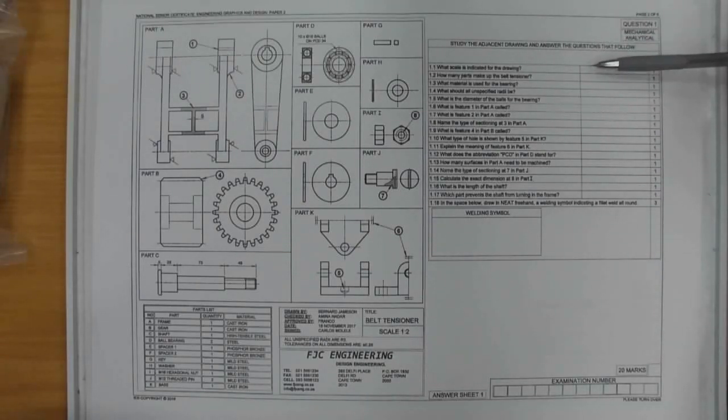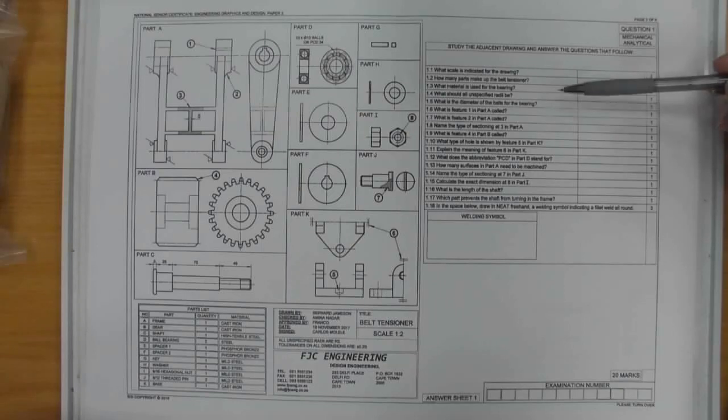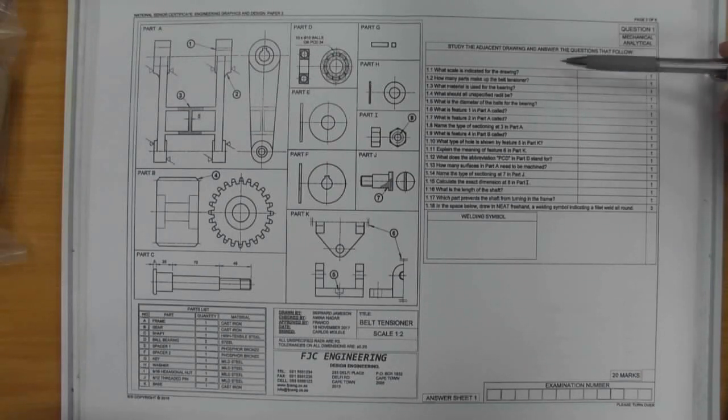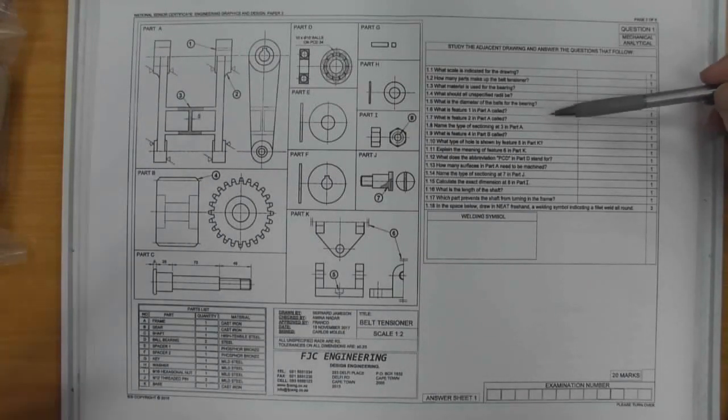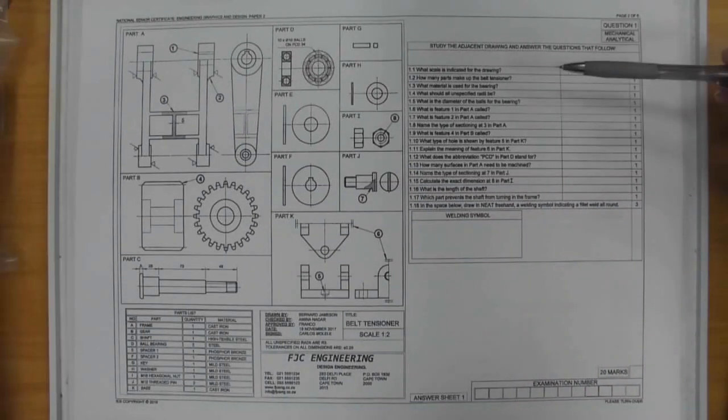You'll note that in the 2018 paper the format is slightly, should we call it, old school, where what I would refer to as a comprehension was still used. You'd look at the drawing and answer the questions. The more modern version has been multiple choice. So please just be aware of that as we go forward. This is a slightly older format, where in the current format they are asking the mechanical analytical in a multiple choice format.